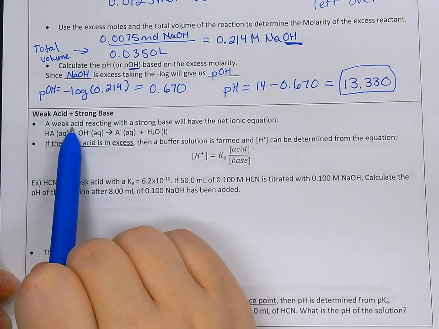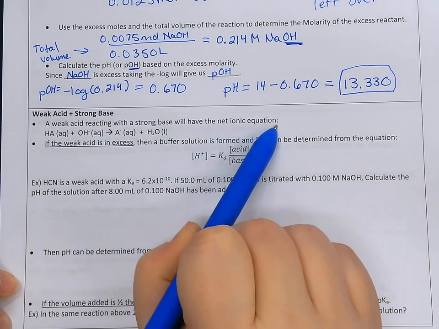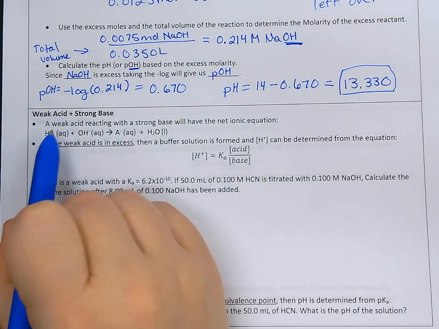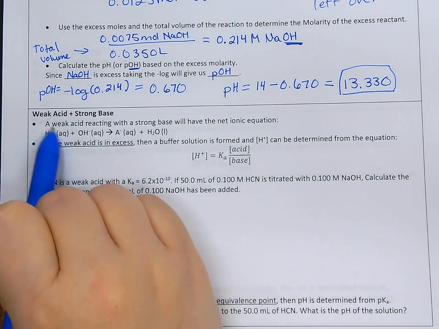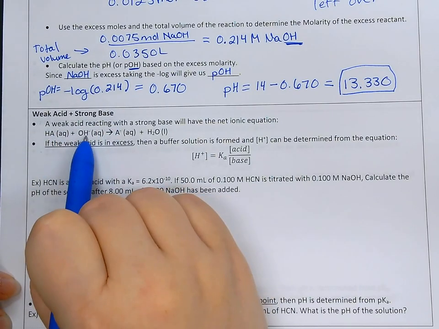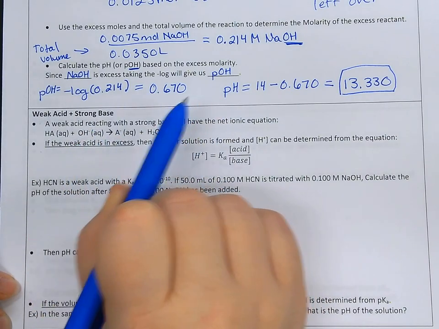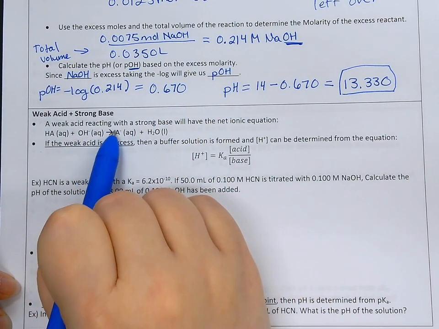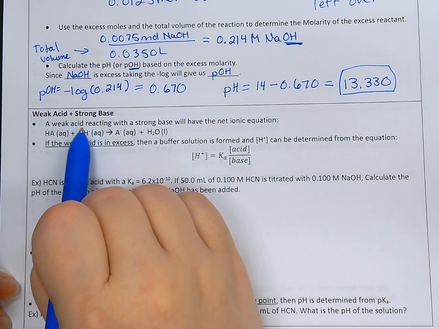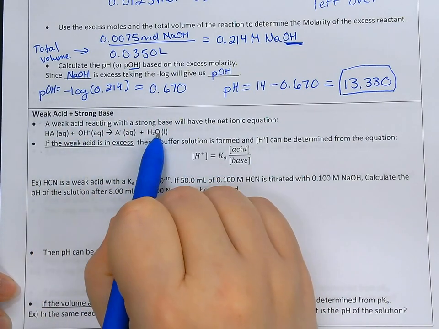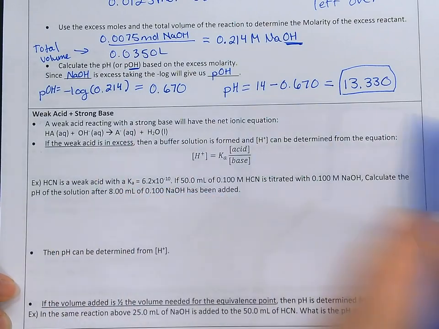A weak acid reacting with a strong base will have a net ionic equation here. Your weak acid has that general formula of HA, whatever that acid part is, with that hydrogen in front, and it doesn't dissociate because it's weak. Weak ones stay together. Our strong base would break up, so we get rid of that spectator ion, and that's why we don't have a second ion here. We've got our hydroxide. Our acid gives away its hydrogen. It still reacts, even though it's weak, and we make water. And then we get our conjugate base.